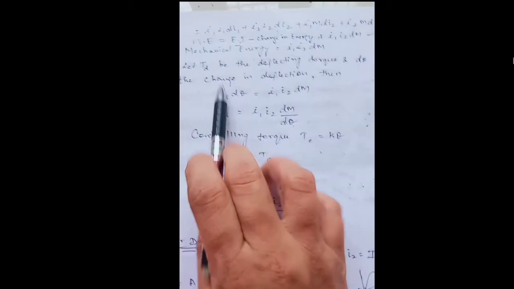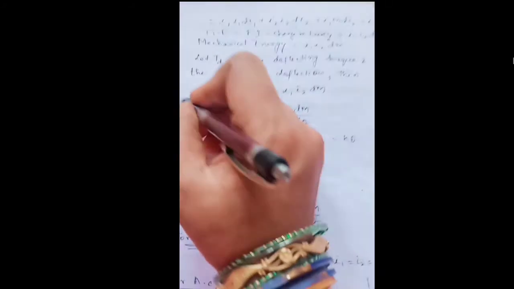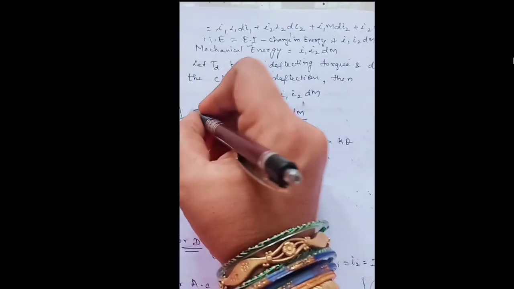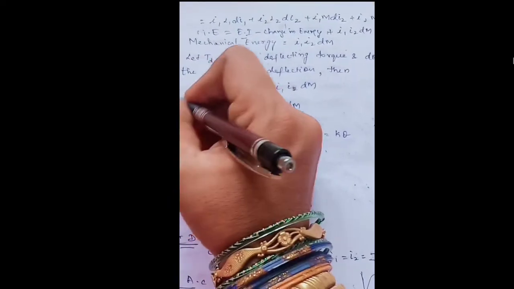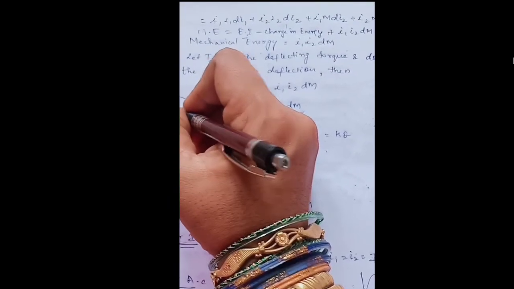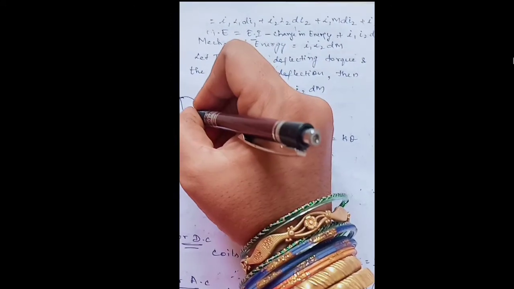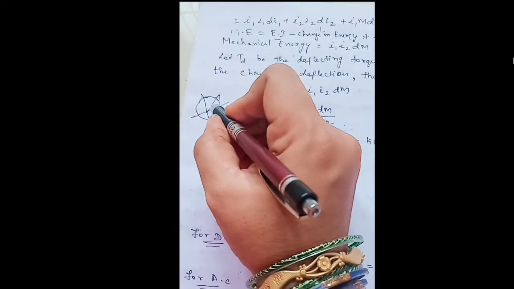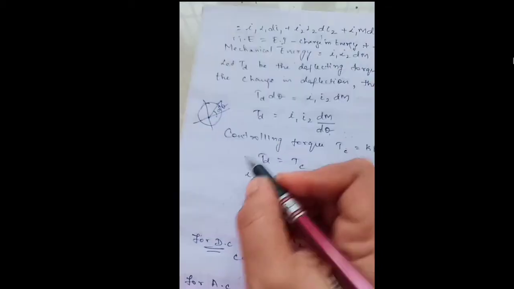So what's the mechanical energy involved here? The mechanical energy is to deflect. Suppose the pointer is in this position, it will be deflected over some angle theta. That is represented by d theta.